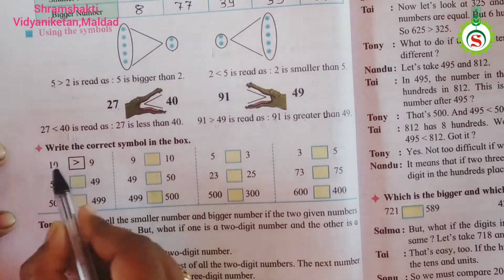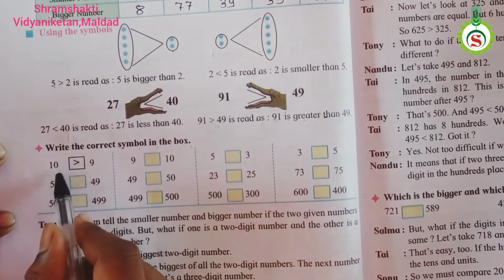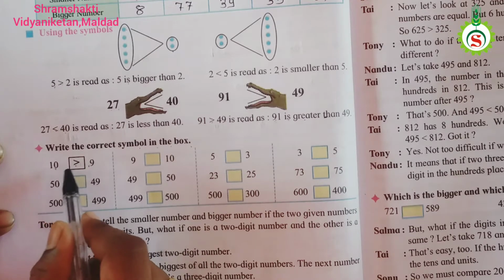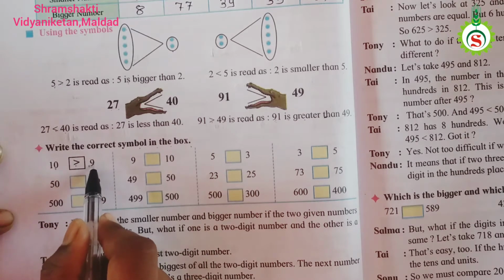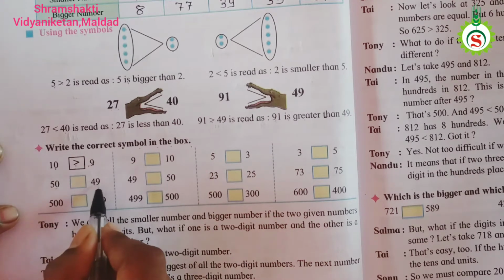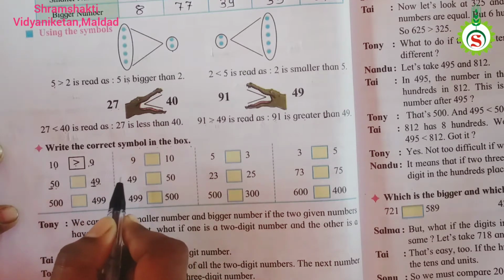See the next question: write the correct symbol in the box. First example, 10, symbol of greater, 9, means 10 is greater than 9. See the second example, 50, 49. See the tens place, here 5, here 4.